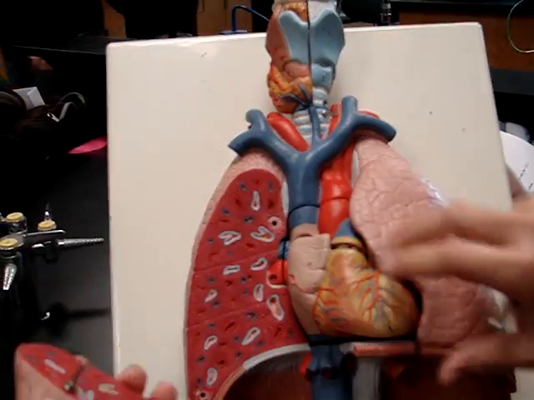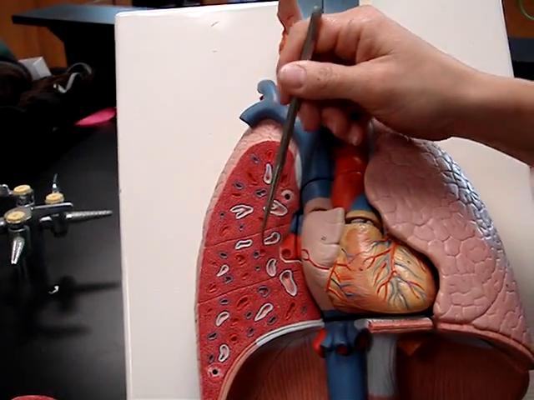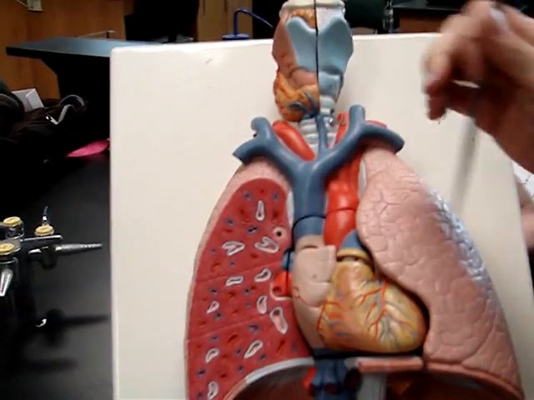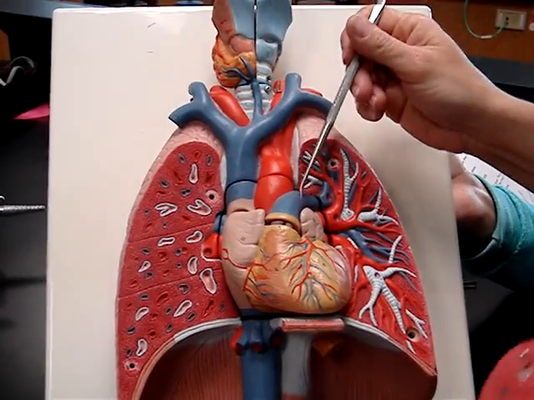If we look at the lungs, you can see the different vessels. This is our bronchioles running through here. These are our pulmonary arteries and veins showing that way. On this side, you can actually see those vessels.